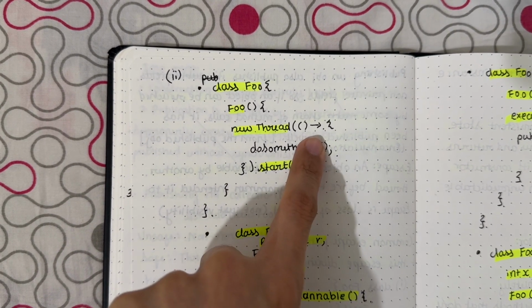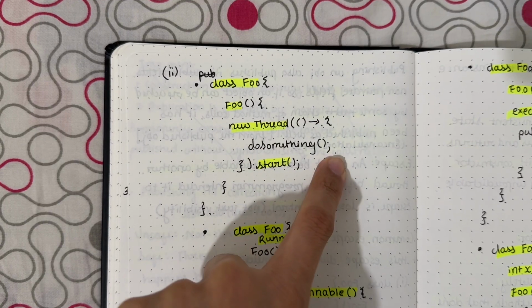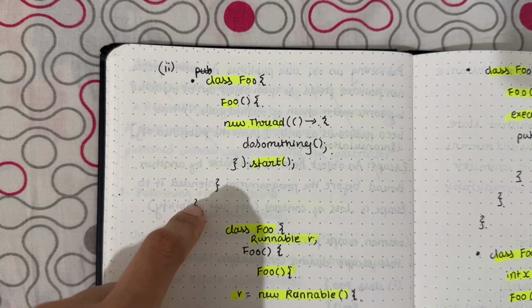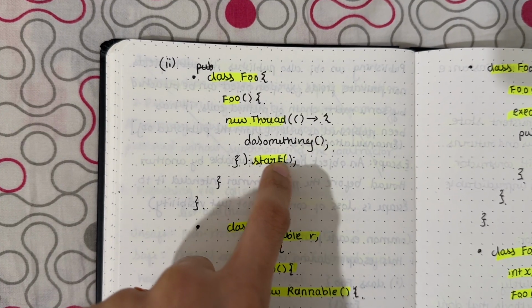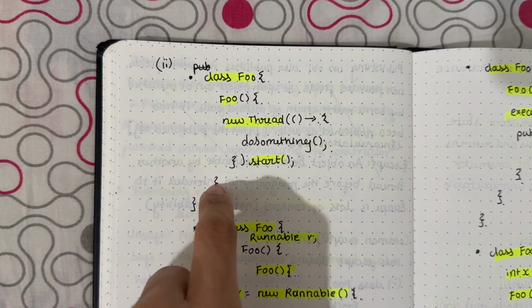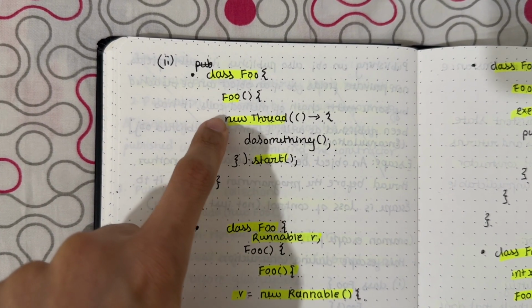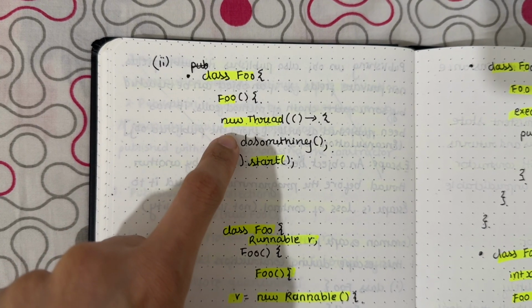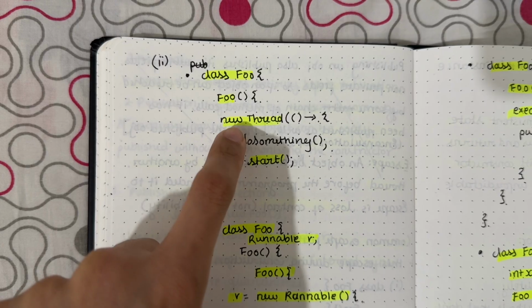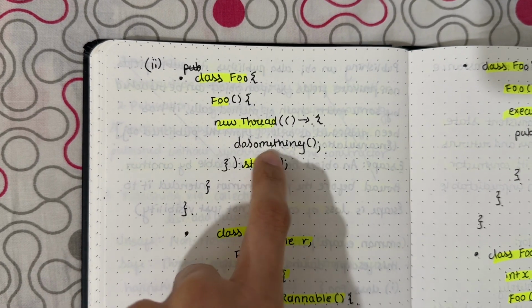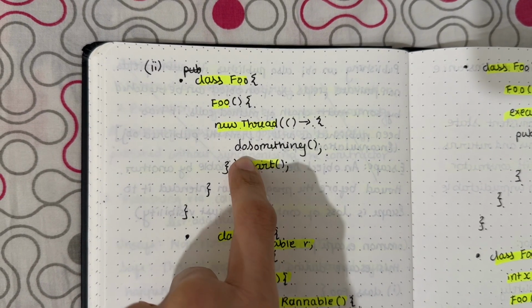In this runnable, I am calling do something method of the enclosing classes object, and here I am also starting the thread in the constructor itself. So now this thread has a partially constructed enclosing object, and on that object I am calling do something method, which is not correct.